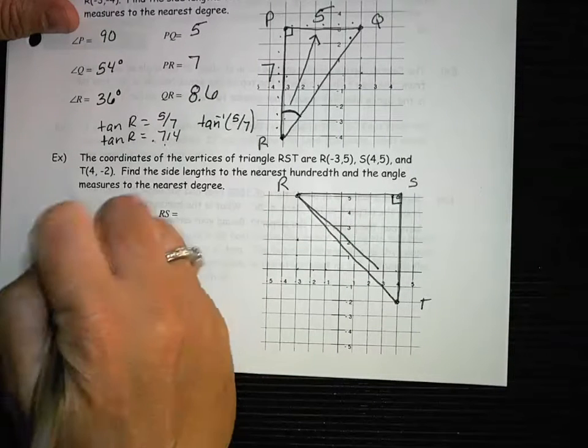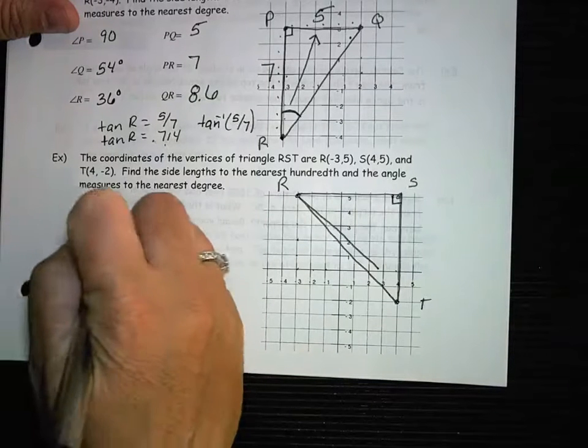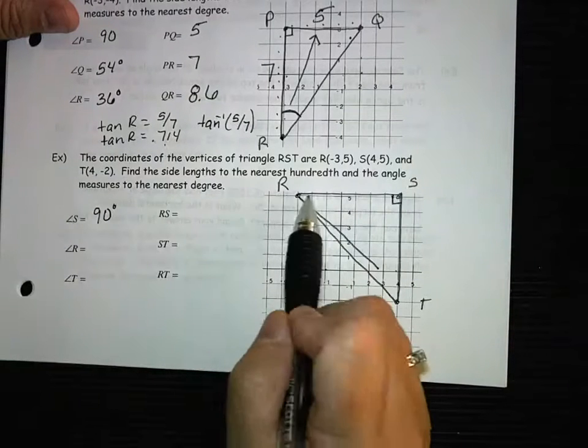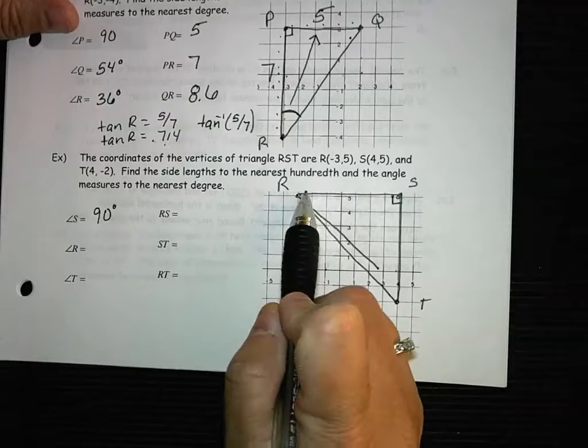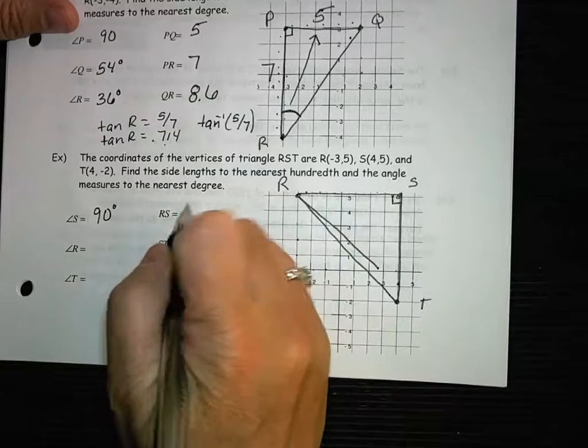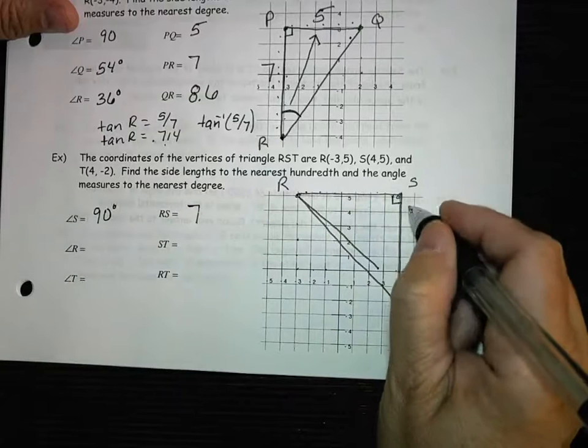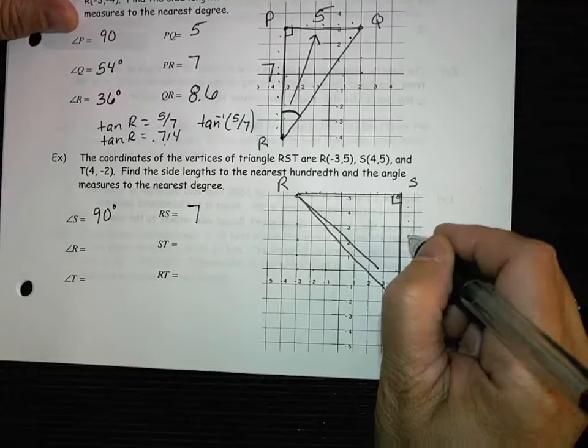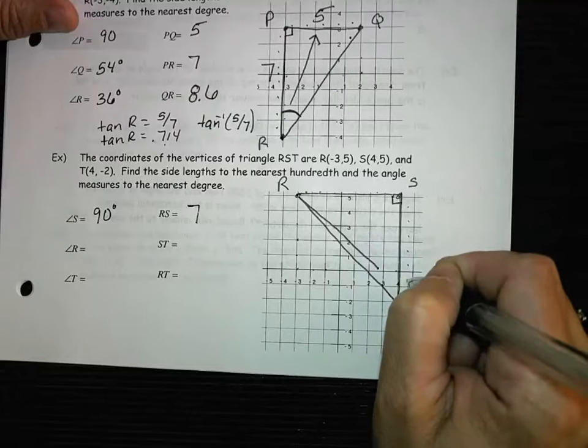S is your right angle, which is 90 degrees. R to S we can count off. 1, 2, 3, 4, 5, 6, 7. ST, 1, 2, 3, 4, 5, 6, 7.